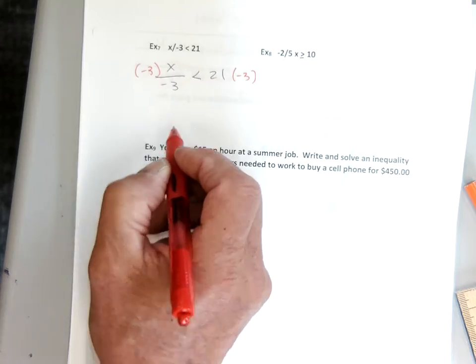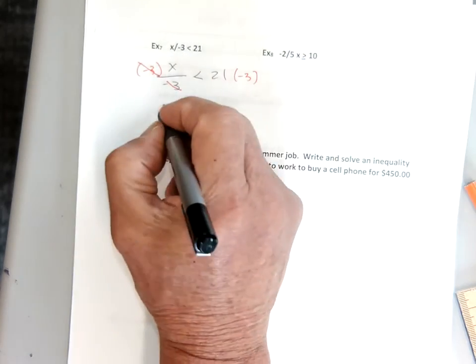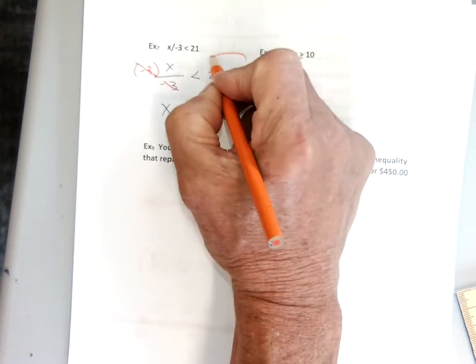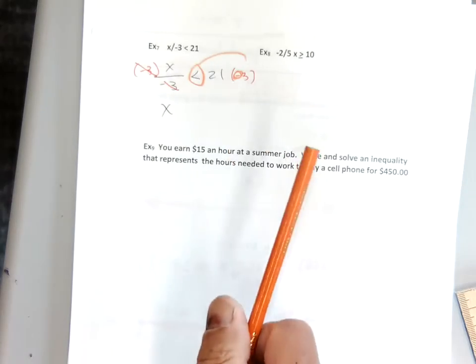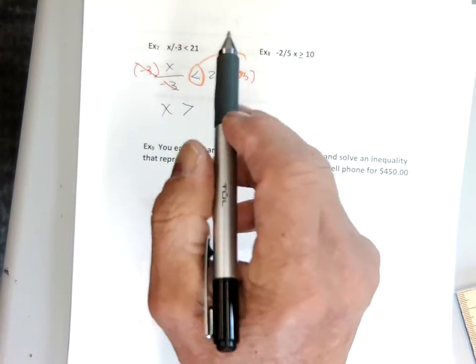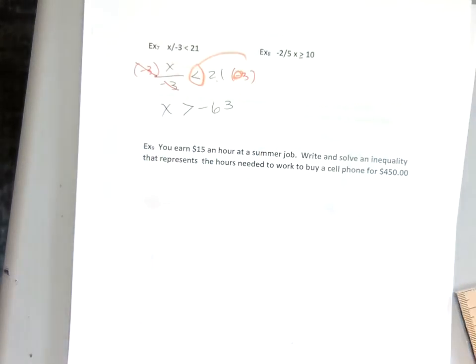The reason I multiply by negative 3 is because it'll cancel it, and all you'll have is just the x value. But I did multiply by a negative, didn't I? Multiplied by a negative, so I'm going to turn my sign. I'm going to change my sign to greater than. 21 times negative 3 is a negative 63.